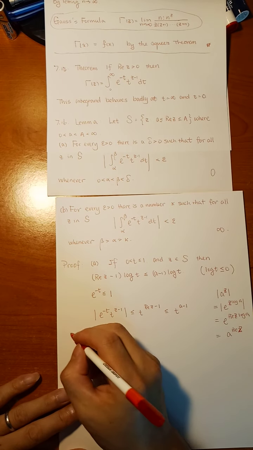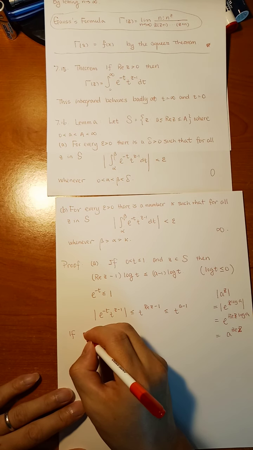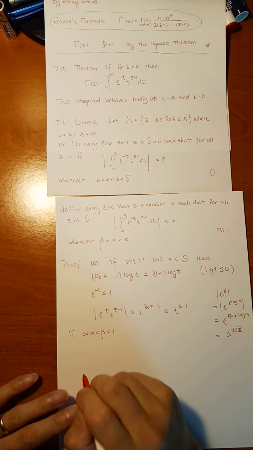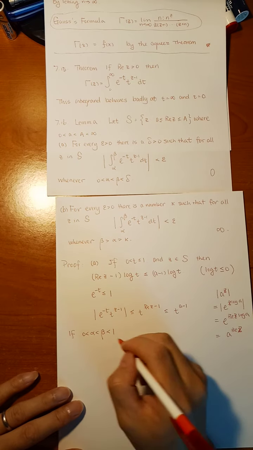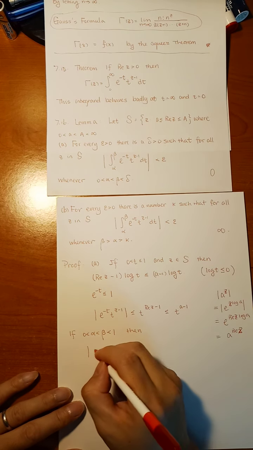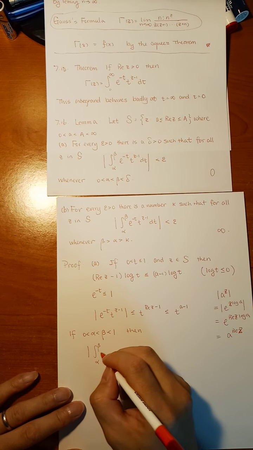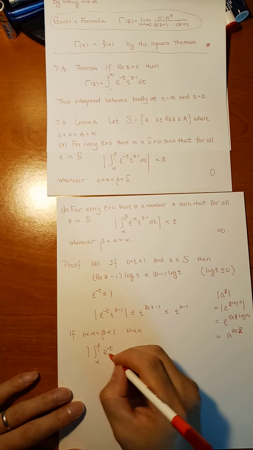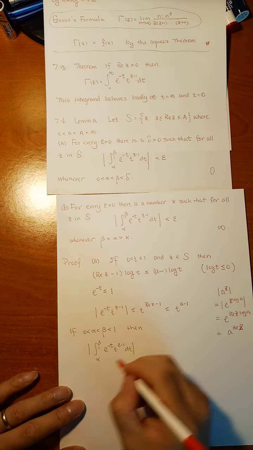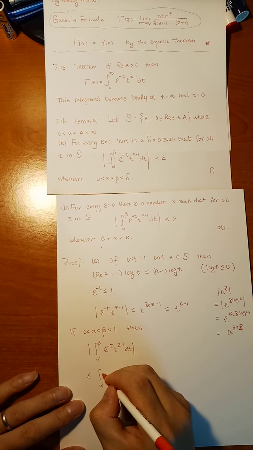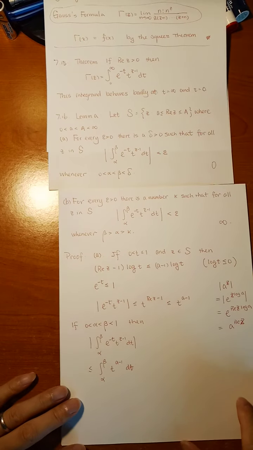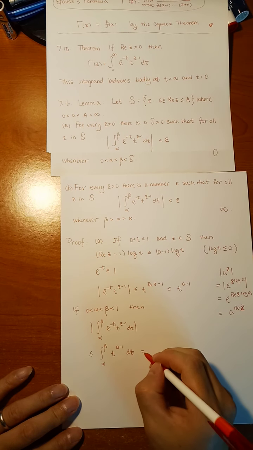So if we have alpha and beta with the relation alpha less than beta less than 1, then the integral from alpha to beta of e to negative t times t to z minus 1 dt is less than or equal to this, and this one we know what it is.